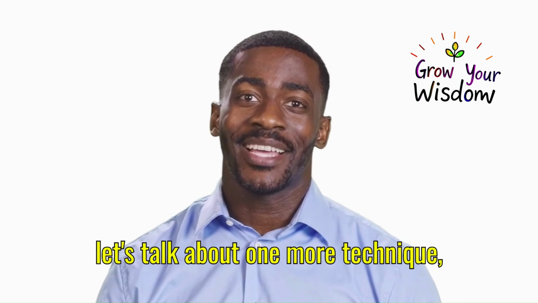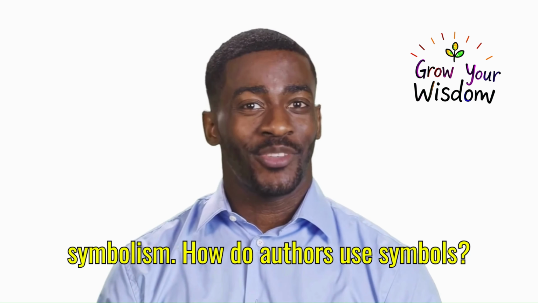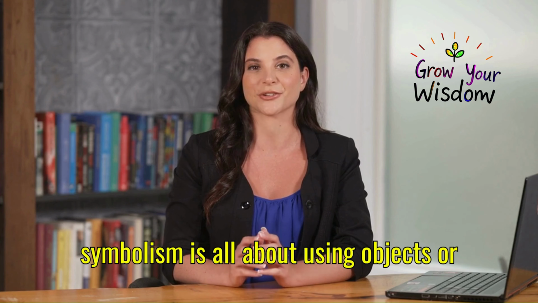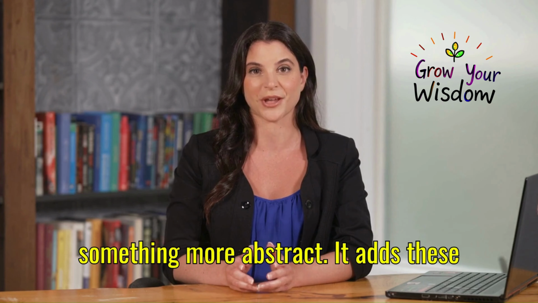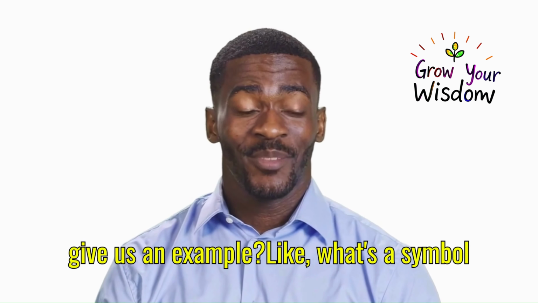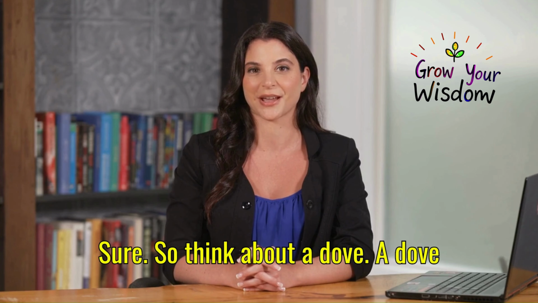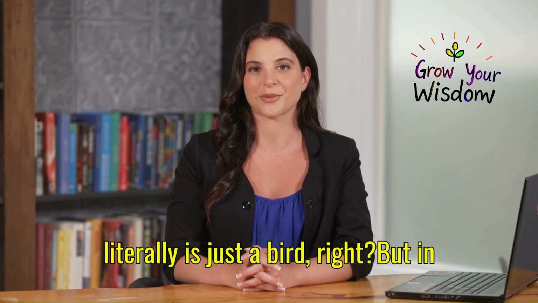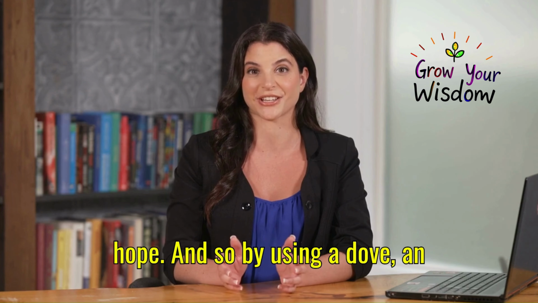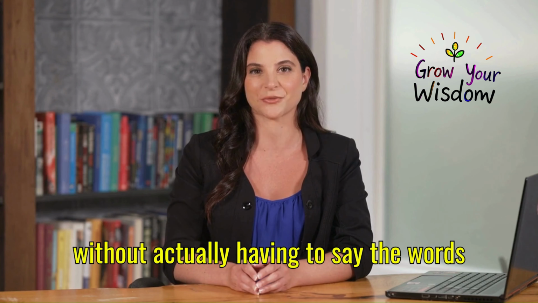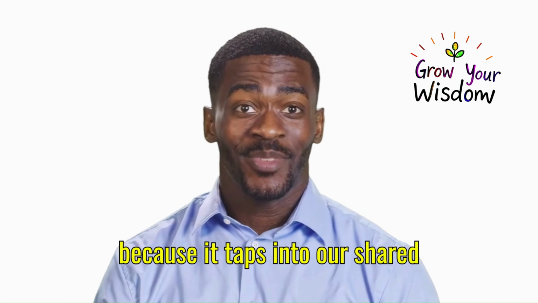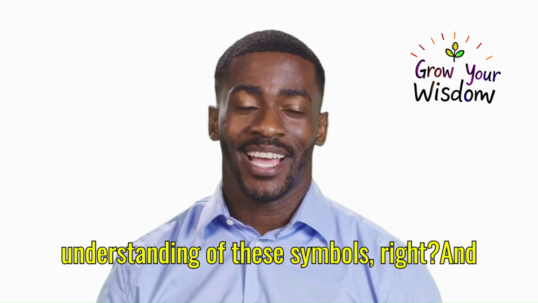Okay, let's talk about one more technique, symbolism. How do authors use symbols to make their stories more meaningful? Symbolism is all about using objects or images to represent something bigger, something more abstract. It adds these layers of meaning to the story. Can you give us an example? Like, what's a symbol that a lot of people might recognize? Sure. So think about a dove. A dove literally is just a bird, right? But in lots of stories, it represents peace or hope. And so by using a dove, an author can communicate those ideas without actually having to say the words peace or hope. So it's kind of like a shortcut, but a really powerful one because it taps into our shared understanding of these symbols. Right.